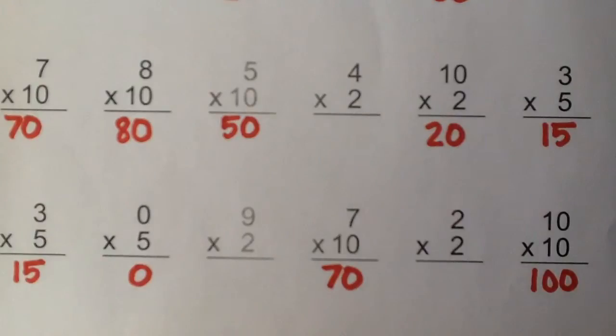So far, you should have all the times 10 done, all the times 5 done. Now, look, the rest that's left are all times 2. So click on part 3 and we'll do times 2. All right?